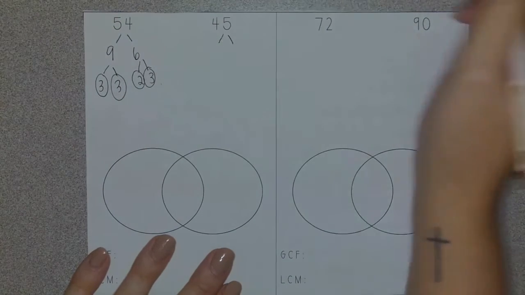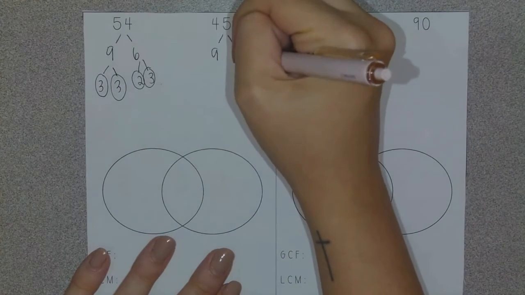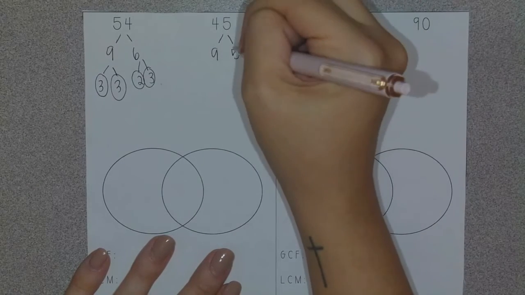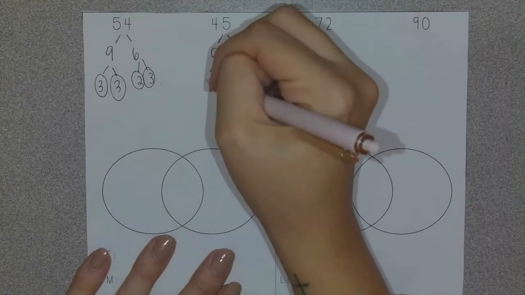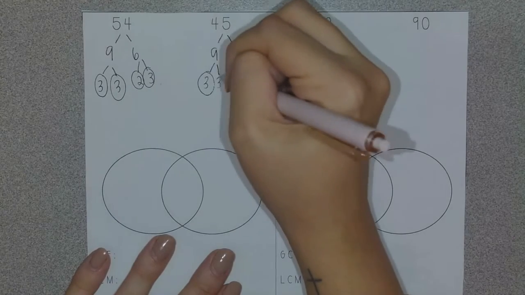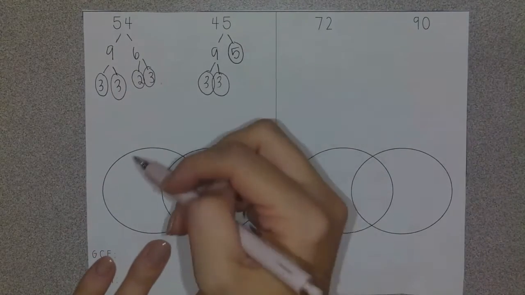Then I'm going to break down 45 into 9 and 5. 9 is a composite number, but 5 is a prime number, so I'm going to circle it. And again, I can break down 9 into 3 and 3. 3 is prime, so I'm going to circle those.